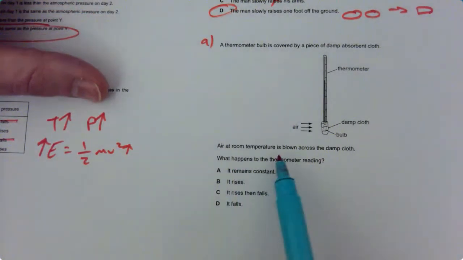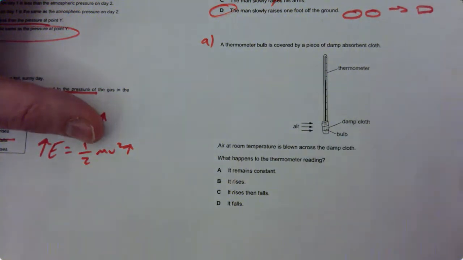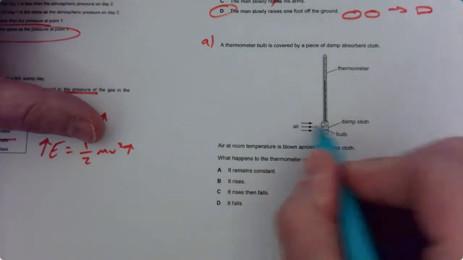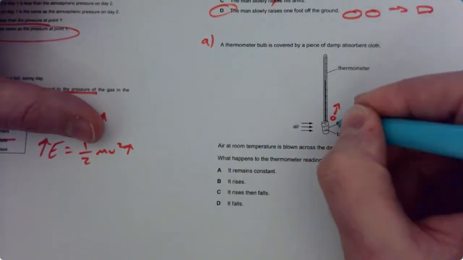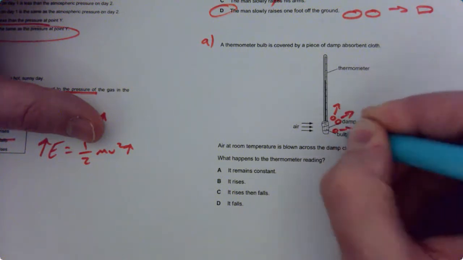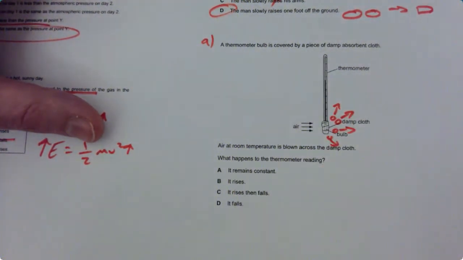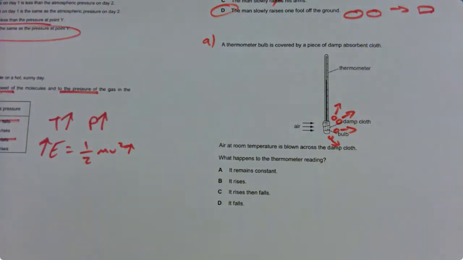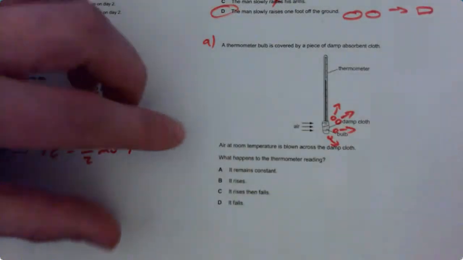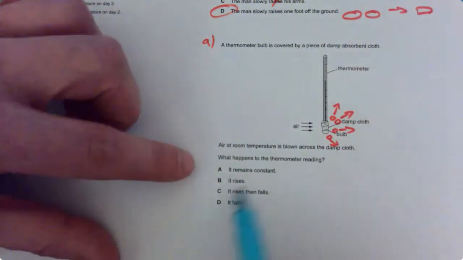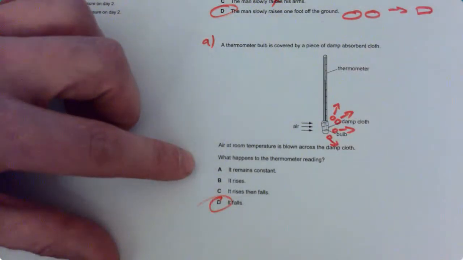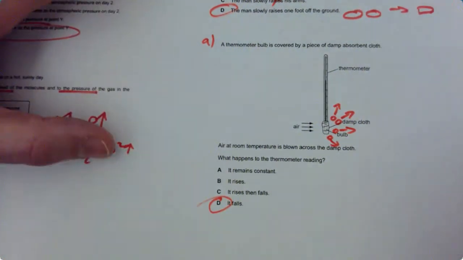So air at room temperature is blown across this damp cloth. As we blow the air across, that will increase the rate of evaporation of particles. Just like if you have wet hands and then you blow air across your hands, you will feel them become cooler. Exactly the same here. So it falls down. So actually this one isn't to do with pressure at all. This is to do with energy.